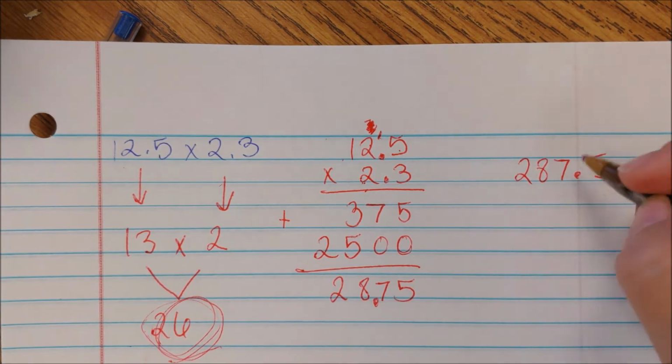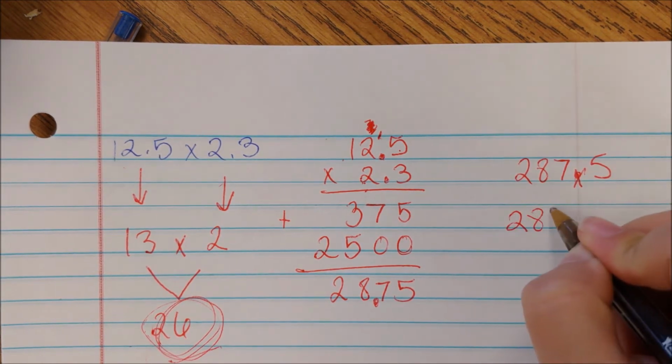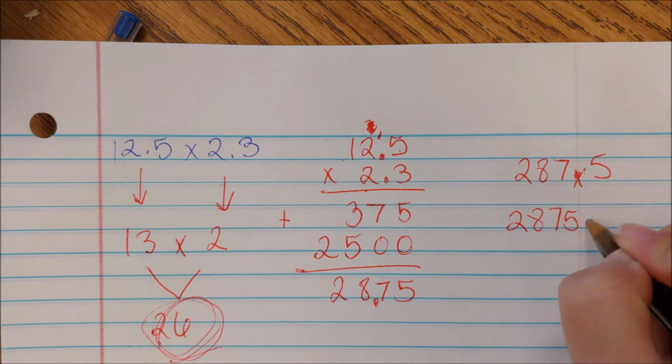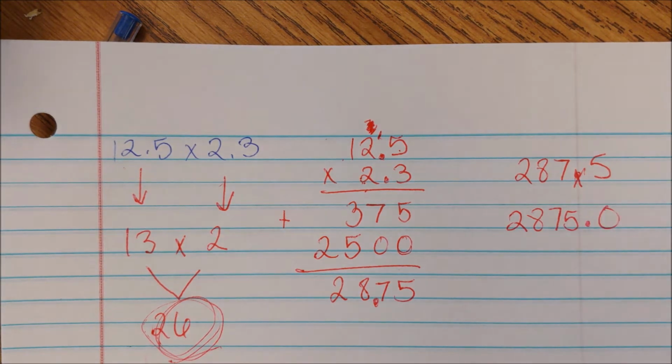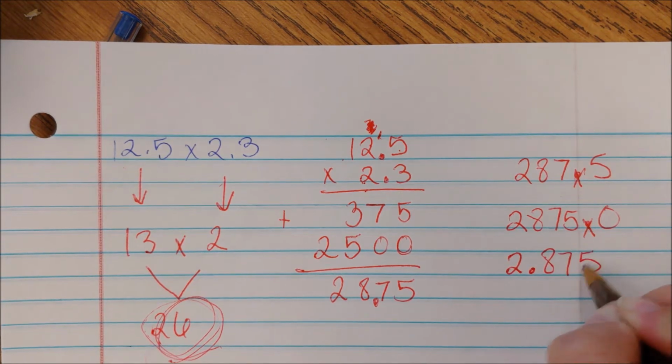So that doesn't make any sense. What if I were to put my decimal point after the 5? That gives me an even bigger number, 2,875. So that doesn't make any sense. So that doesn't work out either. And then, what if I put my decimal point here? Again, now that number is too small.